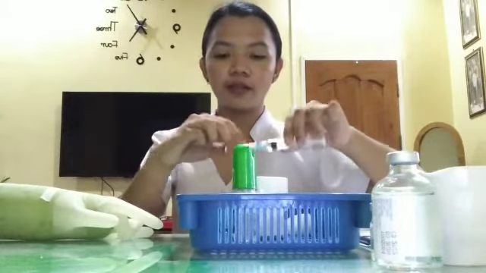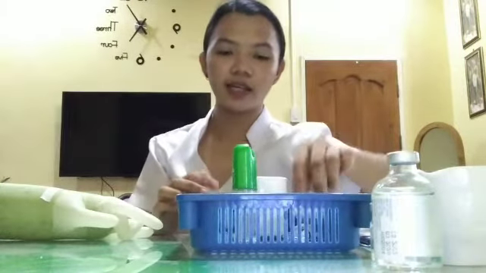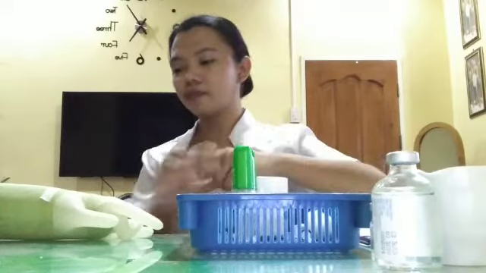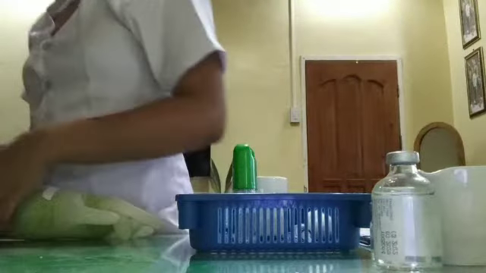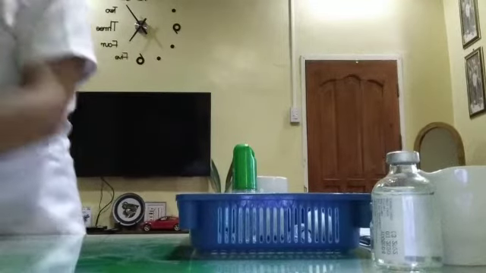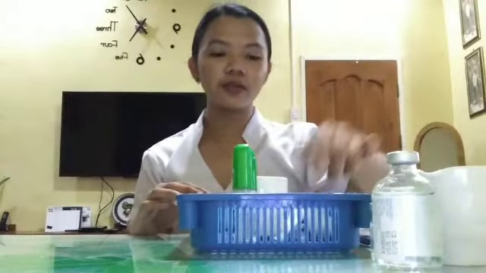And then we will put the cap back on for safety, and then we will assist the patient into a comfortable position. So ma'am, is it okay that this is your position? Okay, thank you. So thank you also for your cooperation, and stay healthy. So after that, we will gather all the used equipments, and we will discard them.